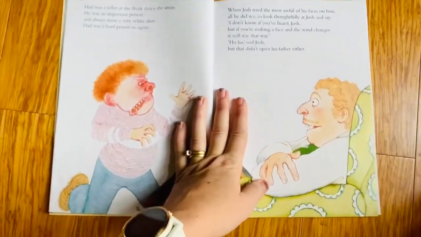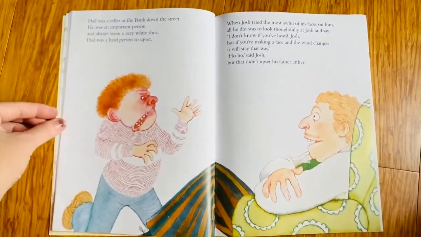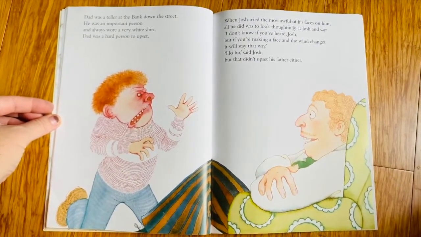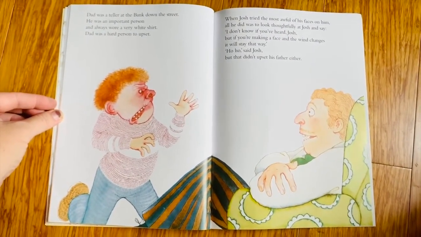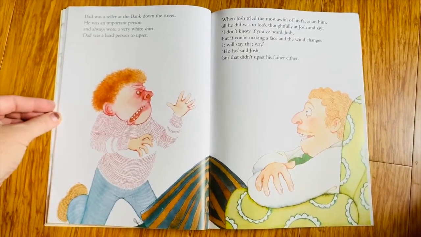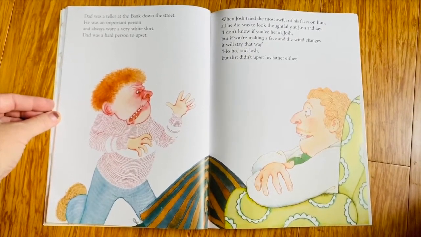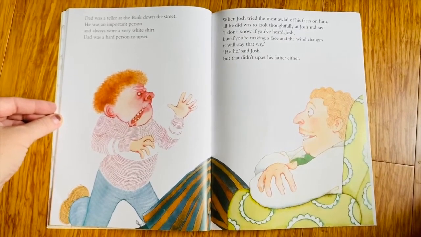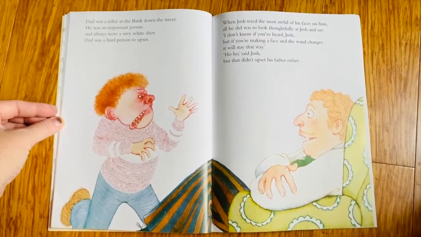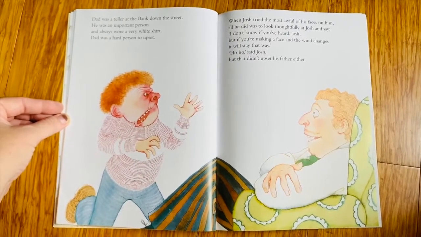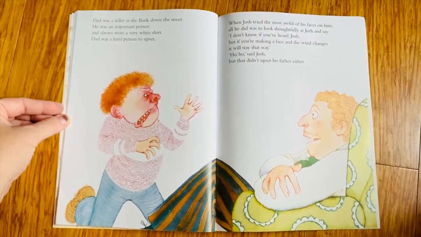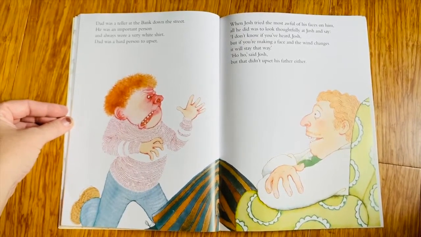Dad was a teller at the bank down the street. He was an important person and always wore a very white shirt. Dad was a hard person to upset. When Josh tried the most awful of his faces on him, all he did was look thoughtfully at Josh and say, "I don't know if you've heard, Josh. But if you're making a face and the wind changes, it will stay that way." "Haha," said Josh, but that didn't upset his father either.